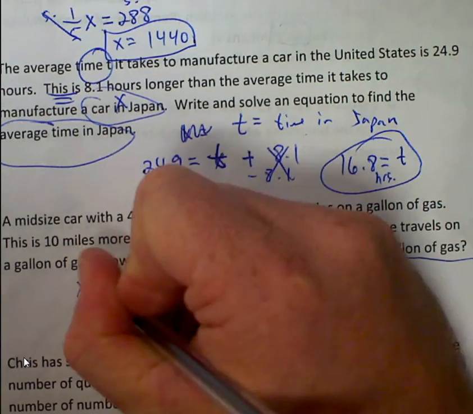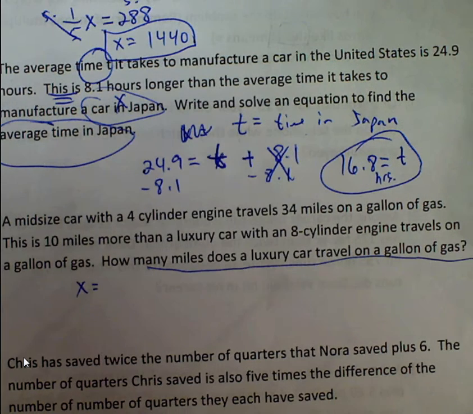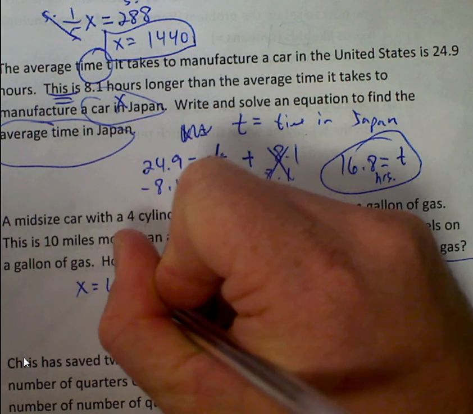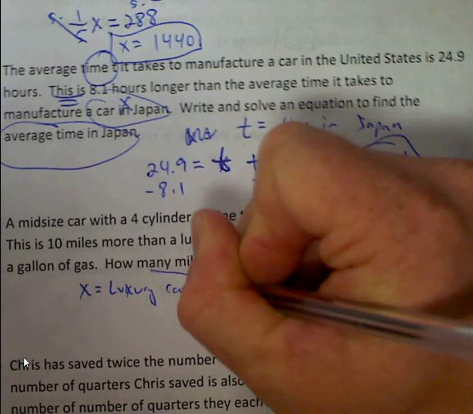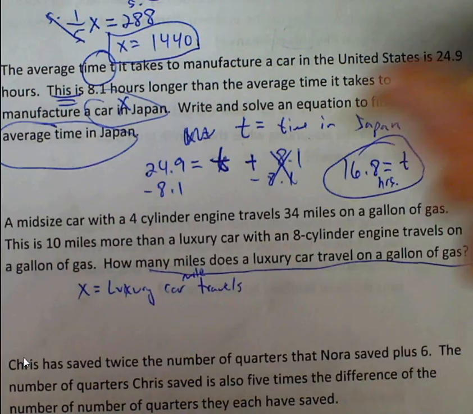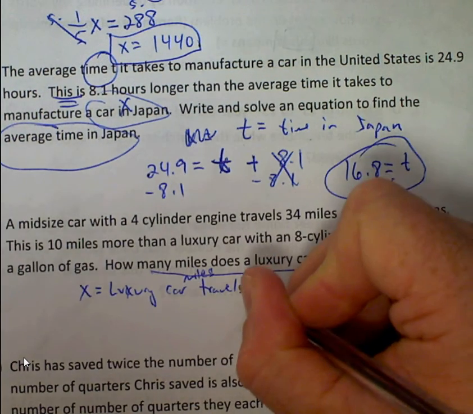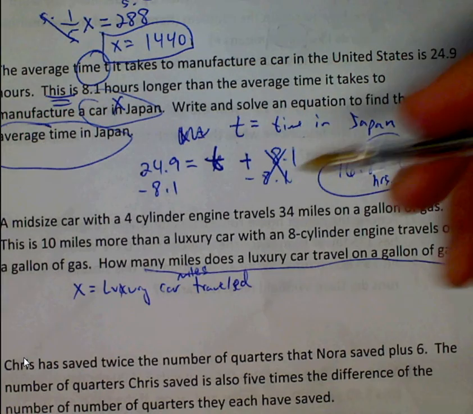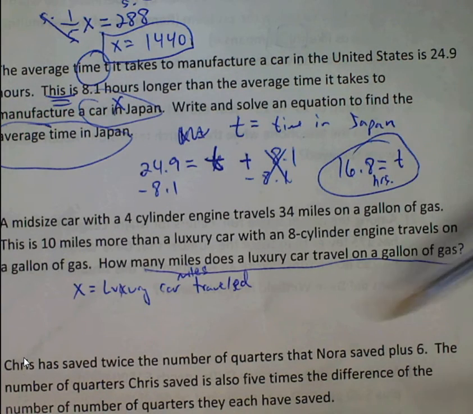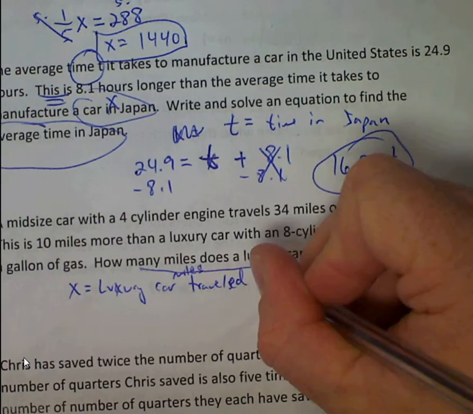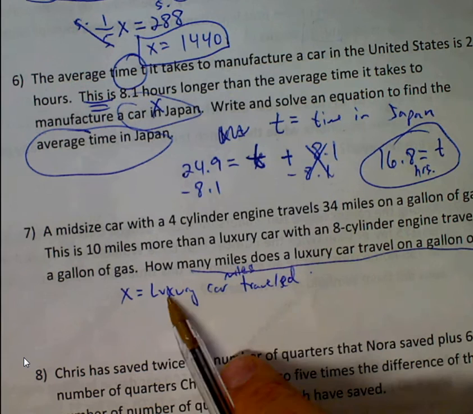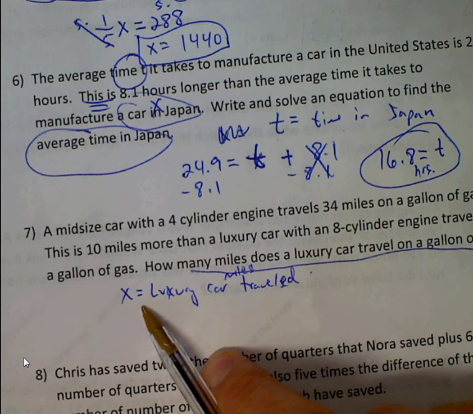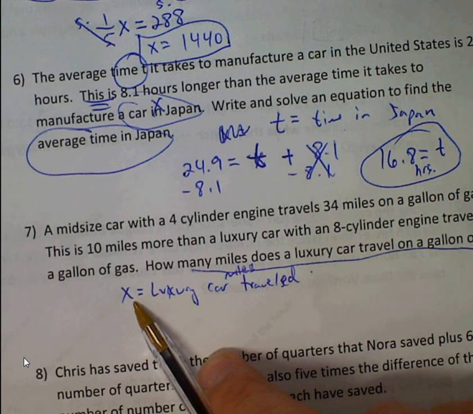So let's go ahead and say x equals miles traveled, luxury car miles traveled on a gallon of gas. I could put on a gallon of gas, but this is short enough that I understand. So anytime that I see this information back when I reread, that's where my variable goes.